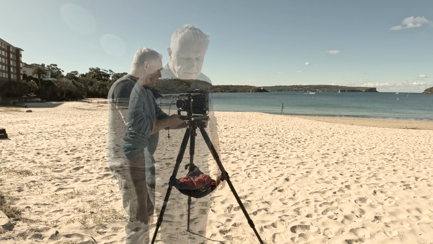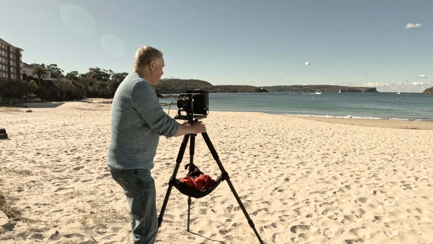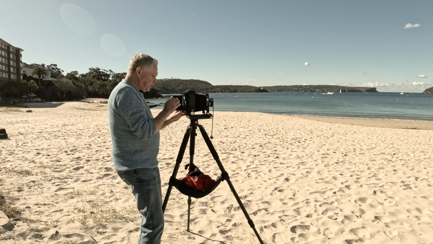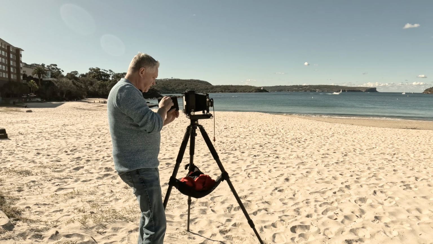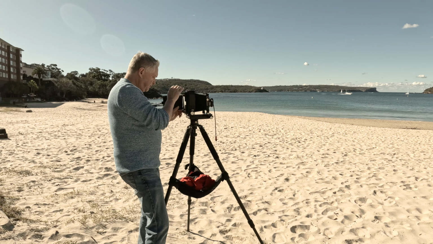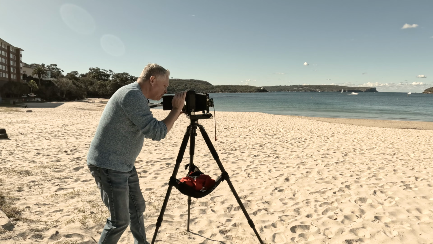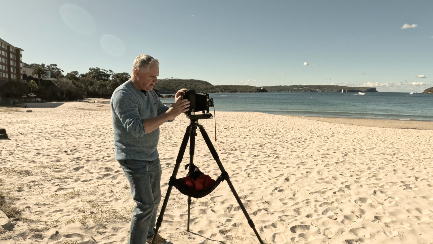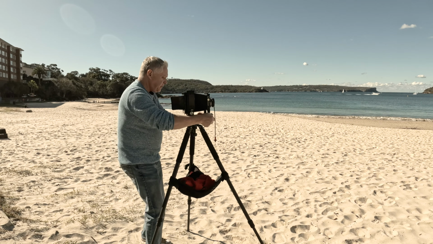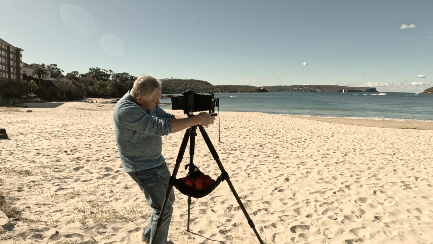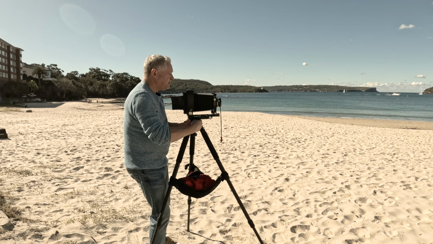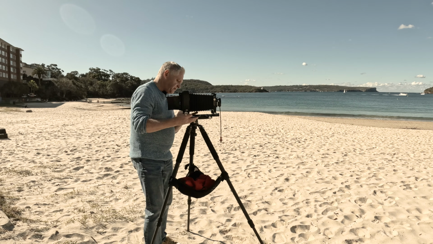So let's see what's happening here. I've got to get my head into it. I'm not trying to take pictures of people here or anything like that. So I'm taking it nice and easy. I'll use the hood today. This is the 250 Fujinon. This needs the back to be extended a bit, about halfway.